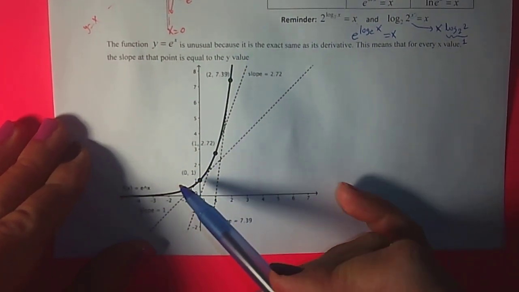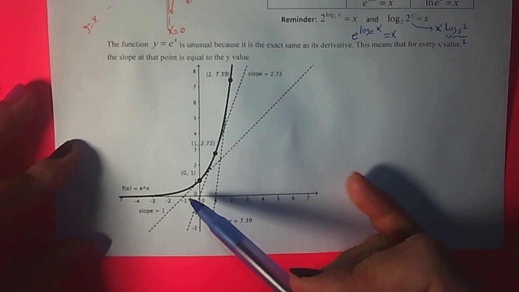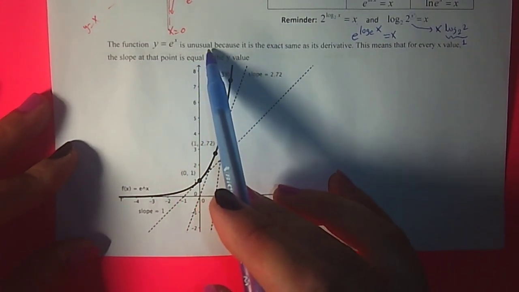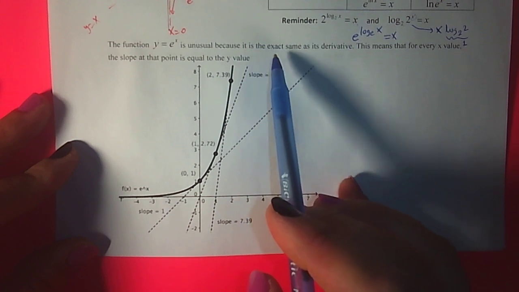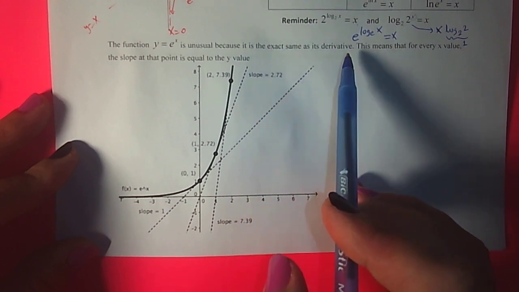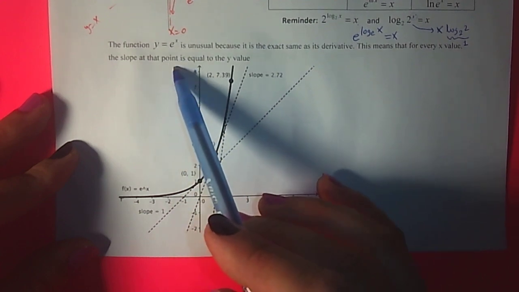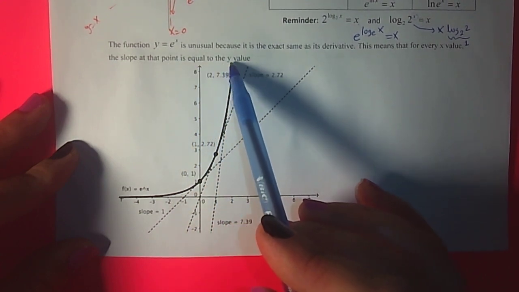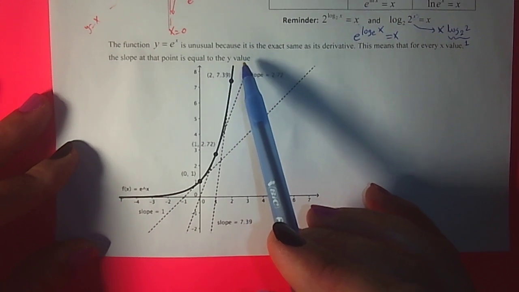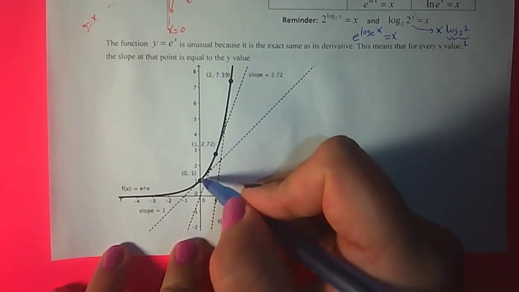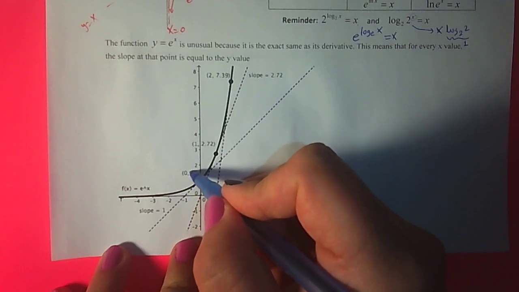Okay, so as you see here, we have the graph of e to the power of x. e to the power of x is unusual because it is the exact same as its derivative. This means that for every x, the slope at that point is equal to the y value. Okay, so let's analyze this for a second. Let's say we are here at the point 0 and 1.